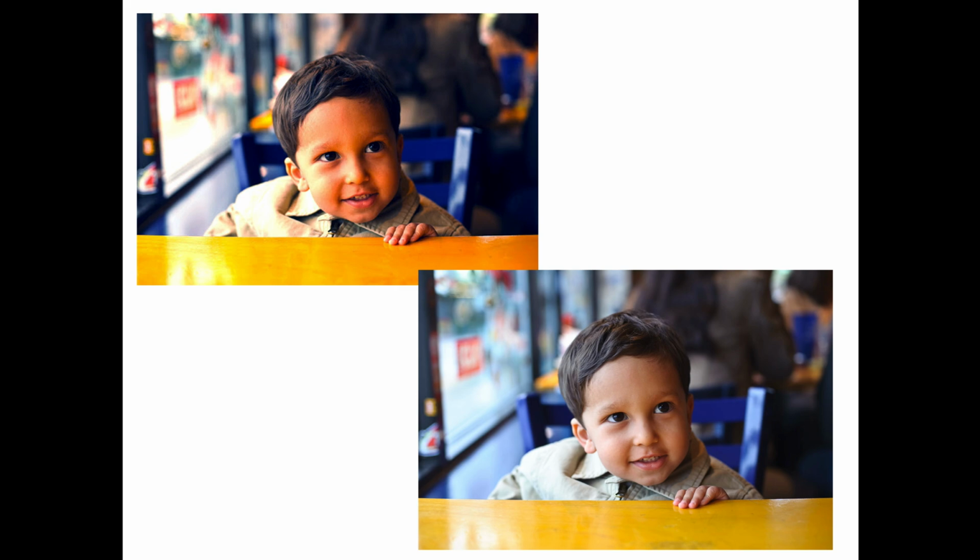You can see the picture in the upper left-hand corner has a reddish orangish tint to it, and it makes the boy's skin look way too orange. The one on the bottom right is color corrected. The skin tone looks normal, more neutral. So when you have a photo with the color shifting away from the neutral normal color, you can fix it in any photo editing app. We're going to be using Photopea to do ours.